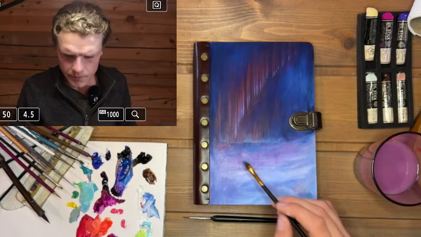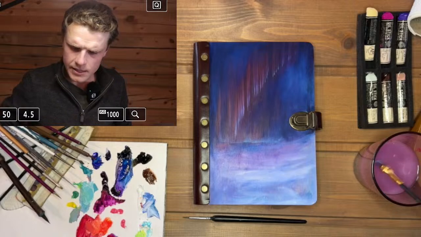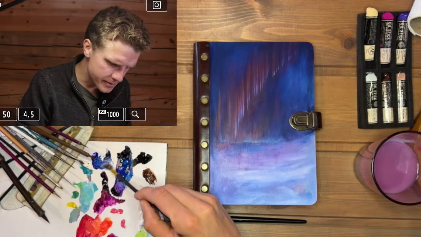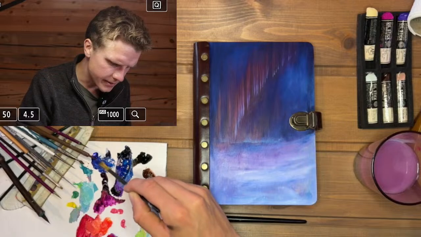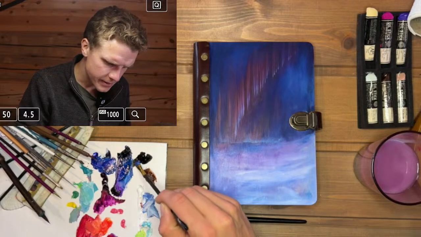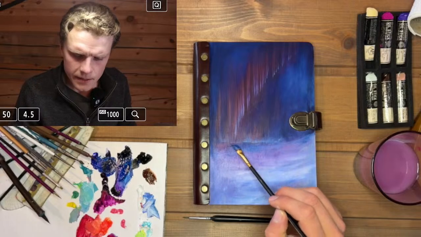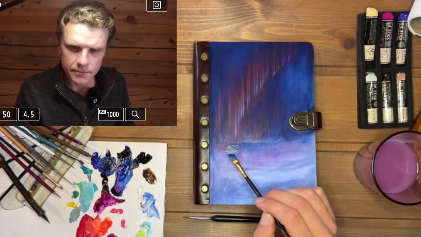So let's paint them dark first. Let's paint some dark. I'm just going to mix some phthalo and ultramarine here. A little bit of black, just do a little bit of mud mixing. And then add some hills, I think.